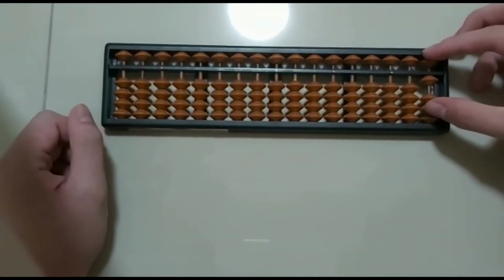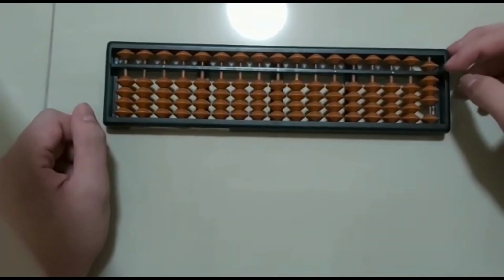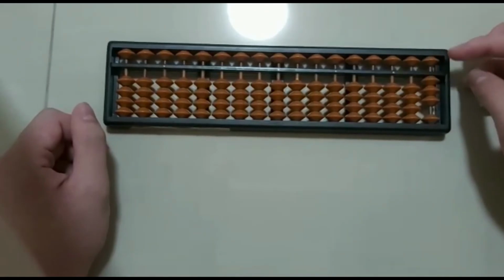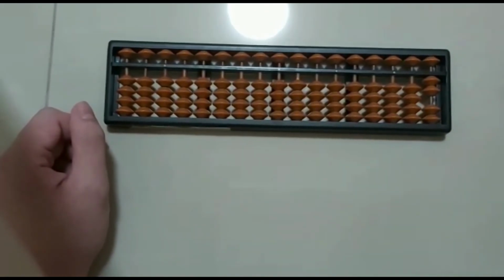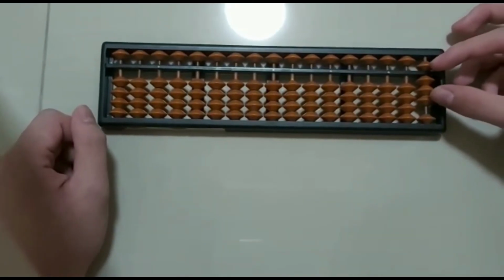How about 8 minus 7? Sorry, 8 minus 6. 8 minus 6 is quite simple as well. I push up 1 5 bit and I push down 1 bit. Like this. 8 minus 6.